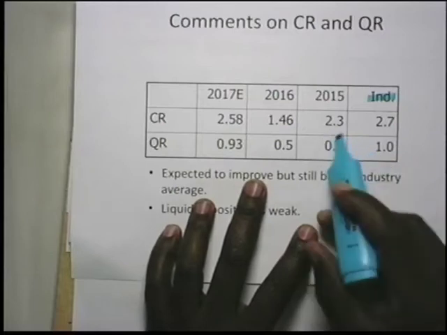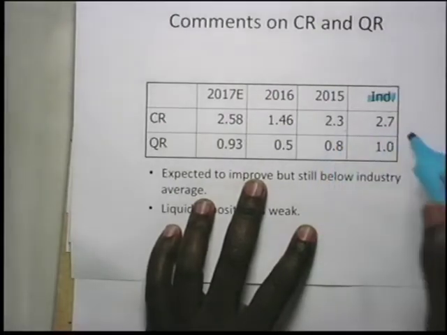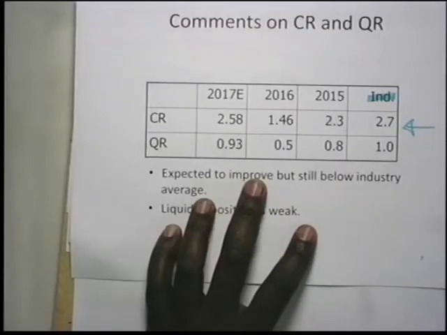Remember, I said it depends on the average. Earlier on, we said the ideal one is 1.5:1. But for this industry in which we are, the average is the ideal one, 2.7. So if we are at 2.7 or slightly above, we'll be better off.